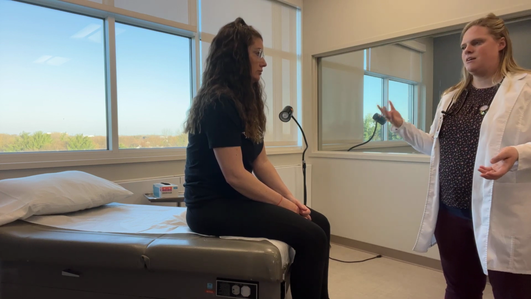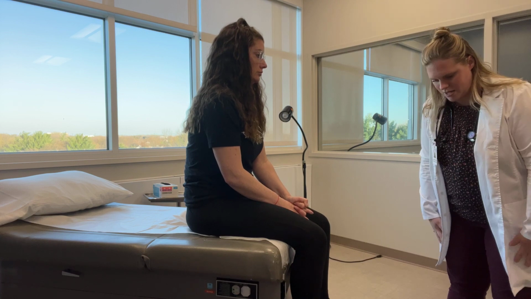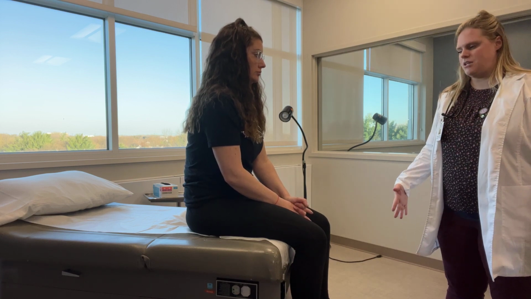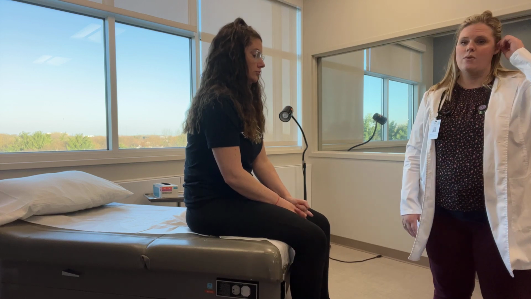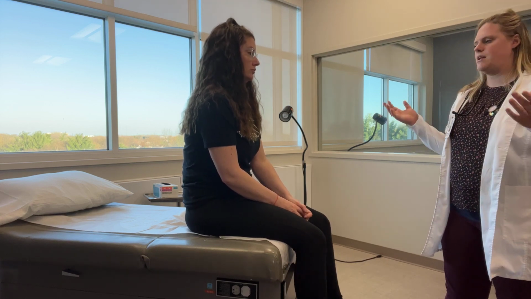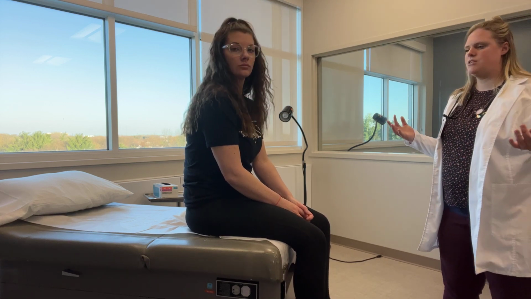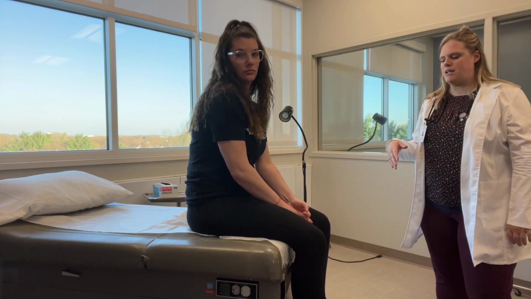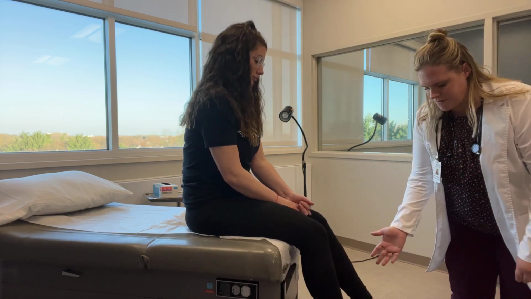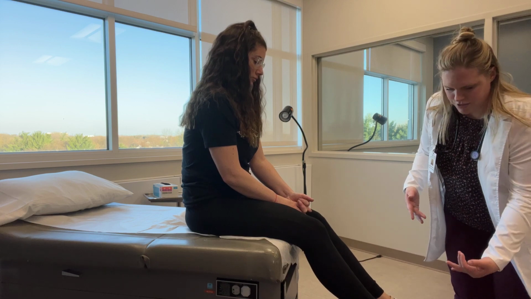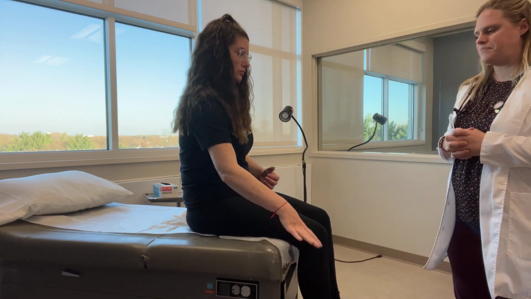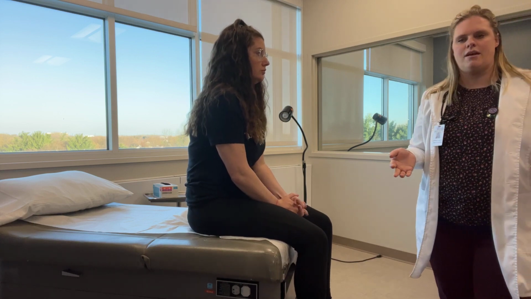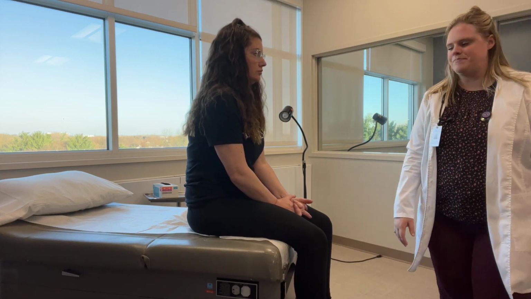We would have her, as she did, stand up so that we could have adequate blood drainage. If she's sitting down, we might not see that as well. And then just noting any pigmentation, any hyperpigmentation, any scars, any sort of ulcers, especially on the feet, under the feet, on the soles, the toes, for those diabetic patients, just making sure that they don't have any sort of injuries that they're not aware of.